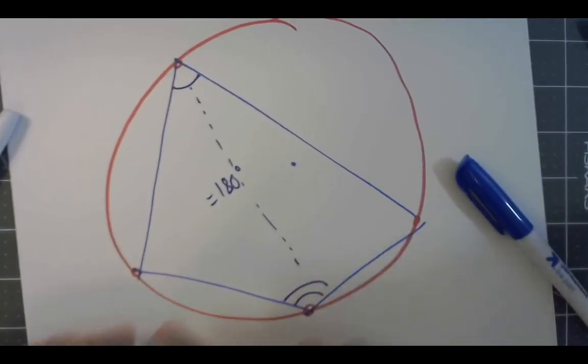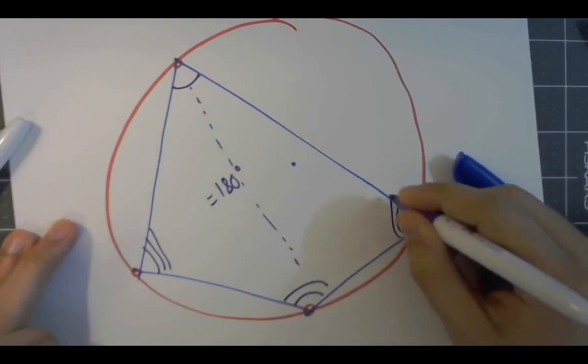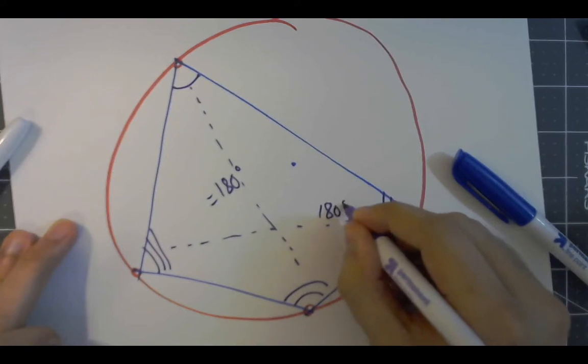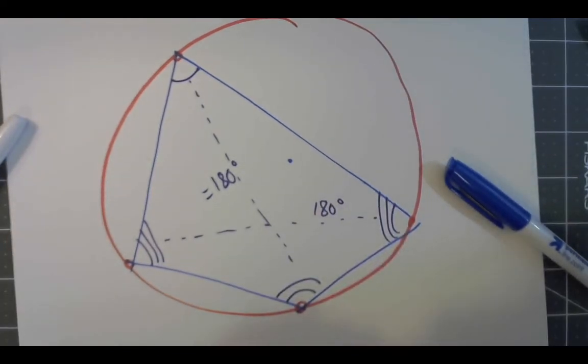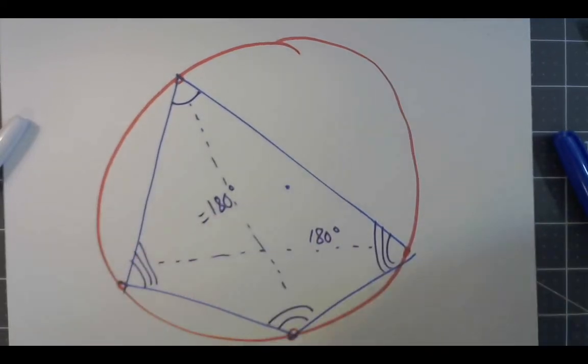And so no matter which ones you draw, this is going to be our 3 and this will be our 4, that these make 180 as well. So any quadrilateral you can draw in a circle will have this pattern. It's an interesting thing to think about. Why does this always happen? That is beyond the scope of what we can do online. But I hope you'll try this out and try to find a quadrilateral without 180 degrees.